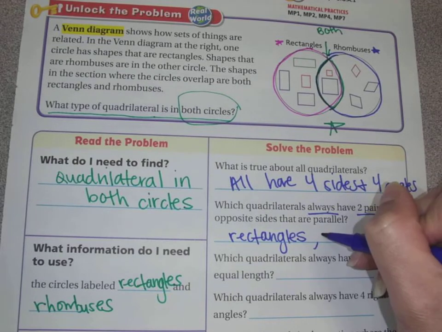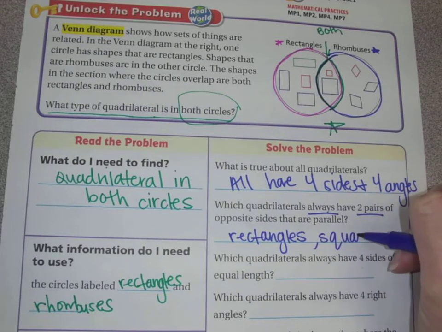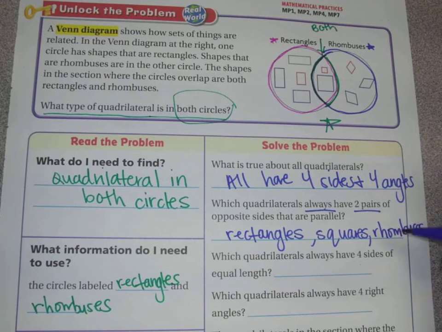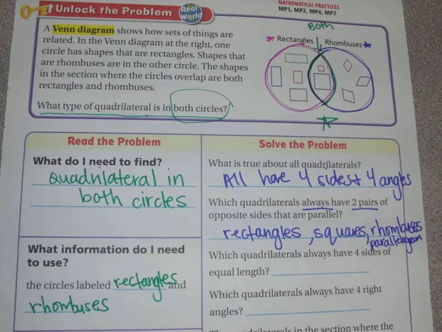Oh, if you said squares, yes, and can you think of another? Right, rhombuses. And if you even said parallelogram, you are correct too. They have 2 pairs of opposite sides that are parallel from each other. They never cross, they never meet.